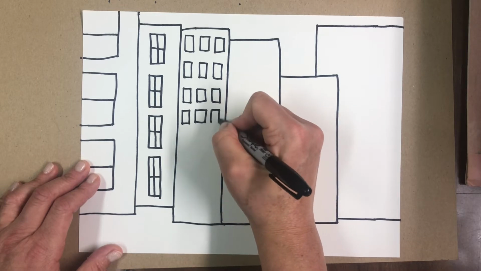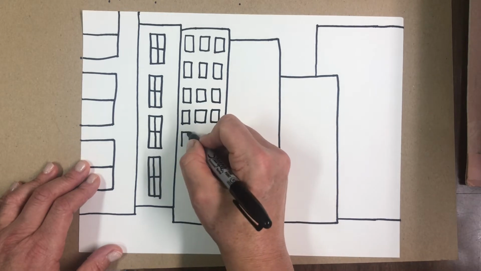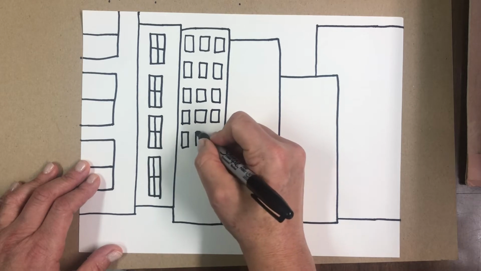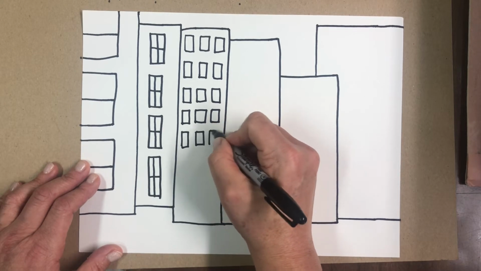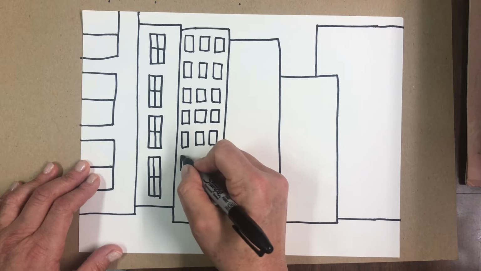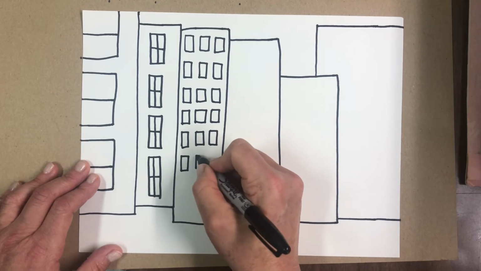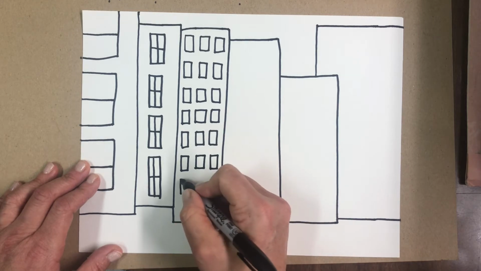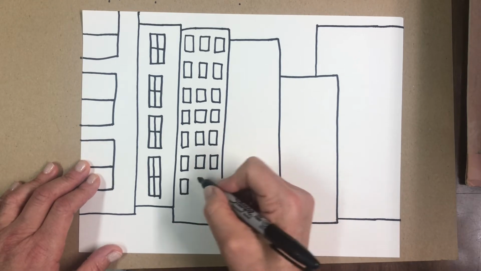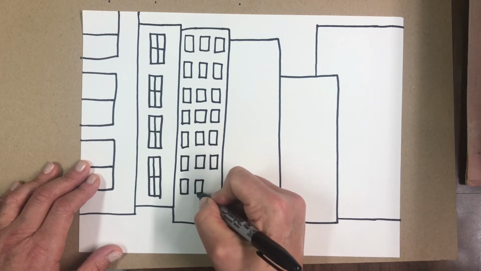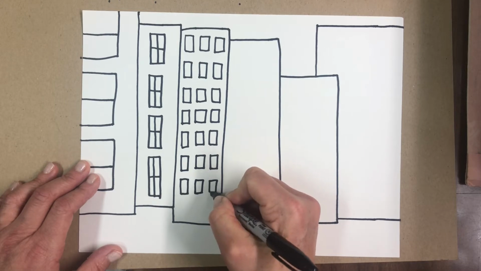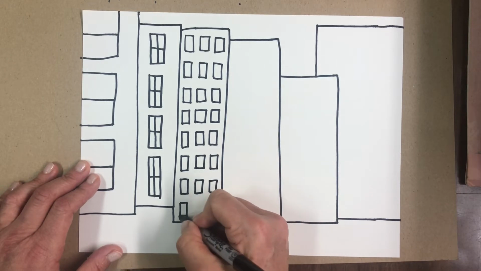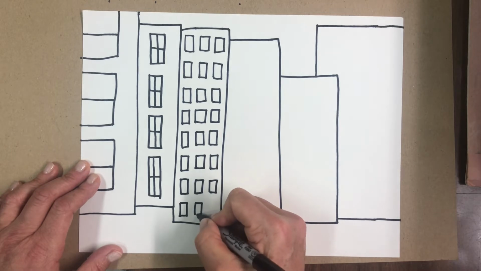Now, this whole project is based on shapes. All we're doing is making rectangles and squares. And we're not worrying about using a ruler. I think I've told you in the past that a trick of making straight lines is leaning your hand on the paper, and this way you have control over what you are drawing.